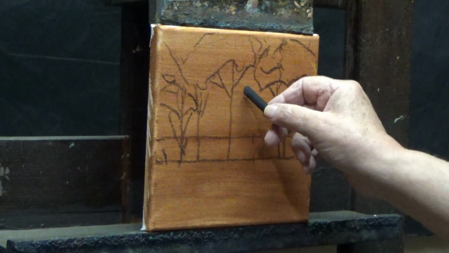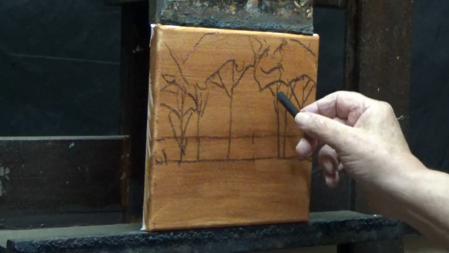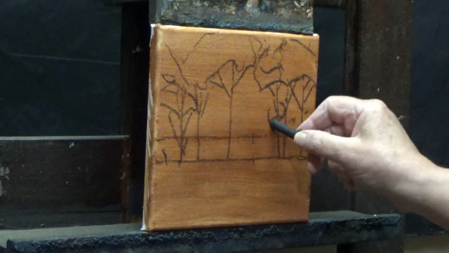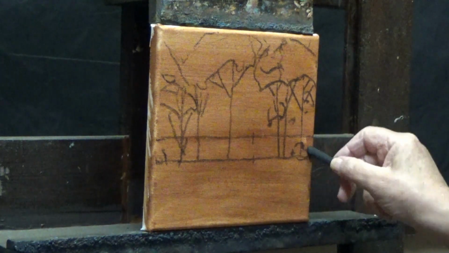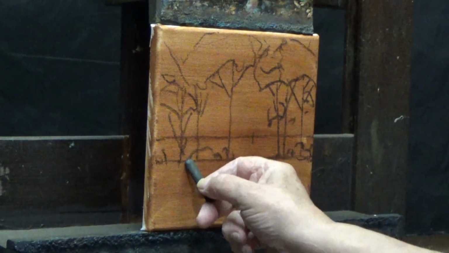And maybe some indication of lower foliage on the trunks as well, just a little bit. And a bit of ground cover along the base of the trunks, not much.